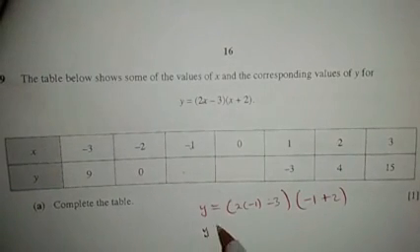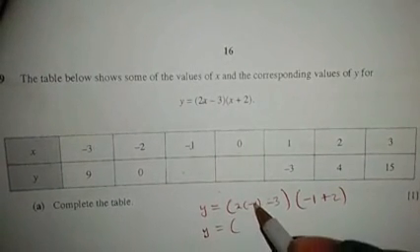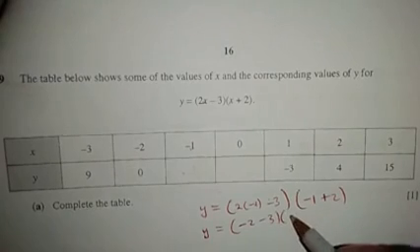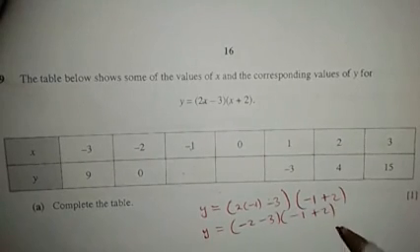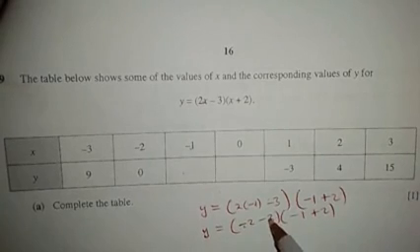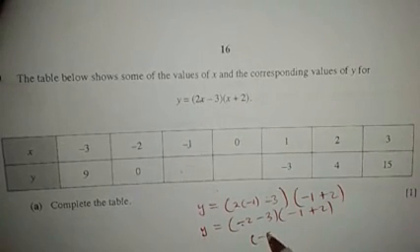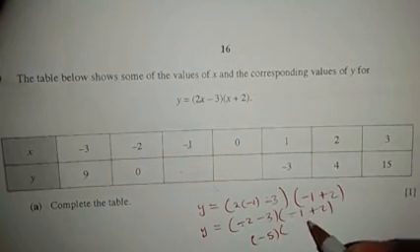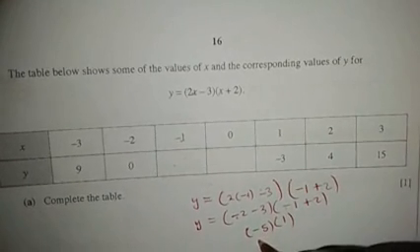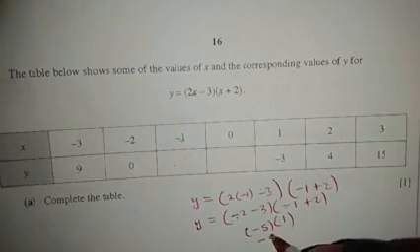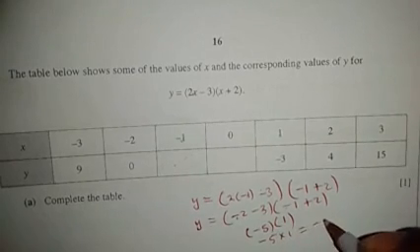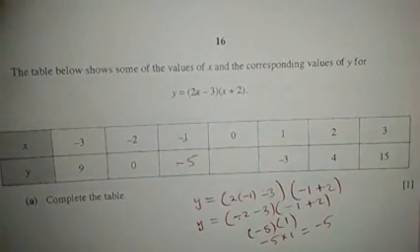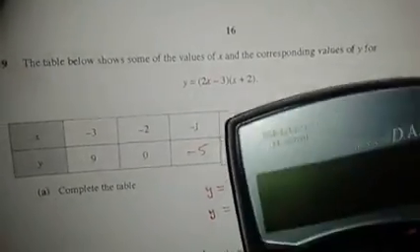So 2 times minus 1, you get minus 2. Minus 1 plus 2, like this. So minus 2 minus 3 gives you minus 5. Then minus 1 plus 2, you get 1. So brackets mean multiplication. So it's minus 5 times 1. Minus 5 times 1, you get minus 5. And this process can be cut short using your calculator.